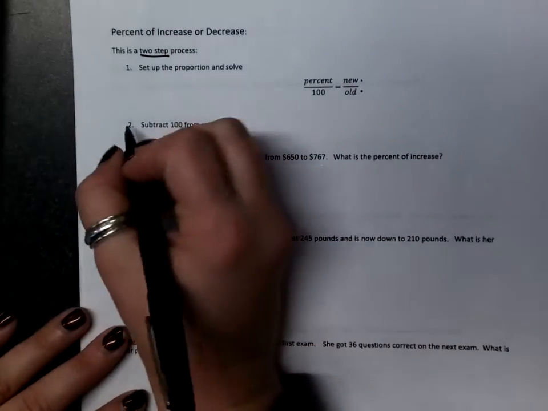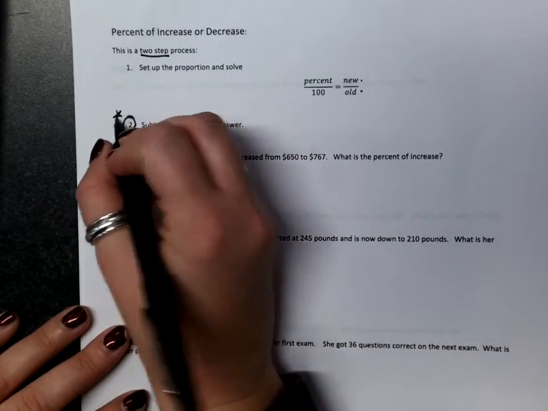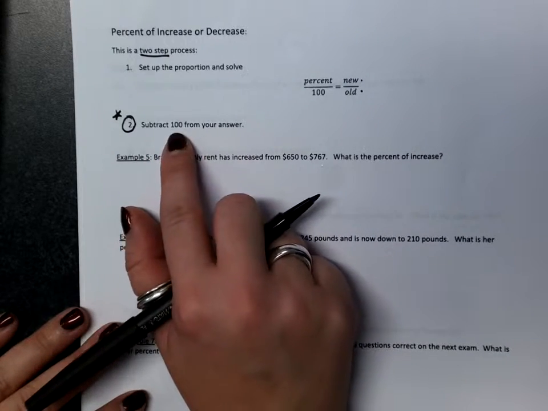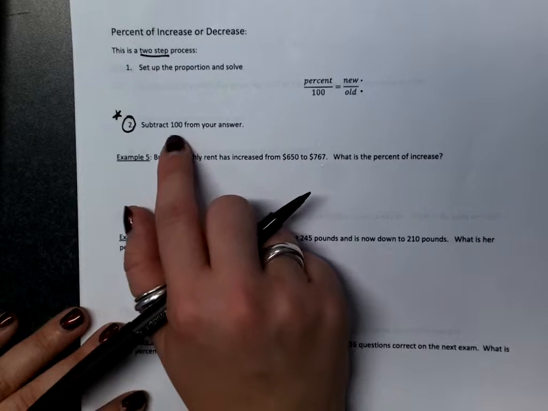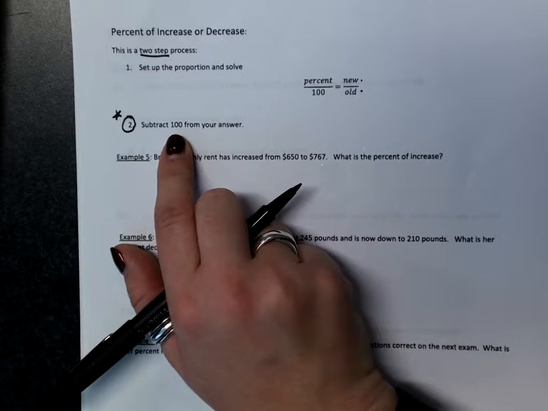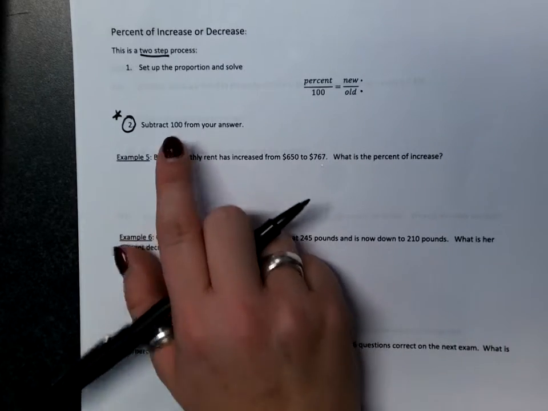And then the second step, students tend to forget. You have to subtract 100 from your answer because we're just looking for how much it went up or how much it went down. And so we have to take off the 100%, which is where it started. This should make more sense once we get into an example.